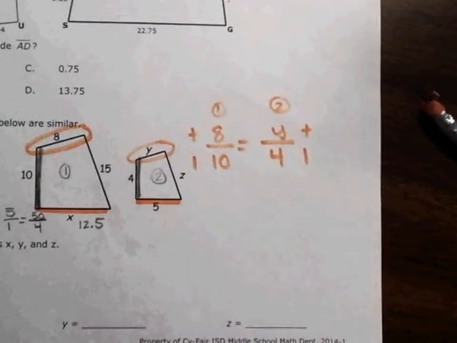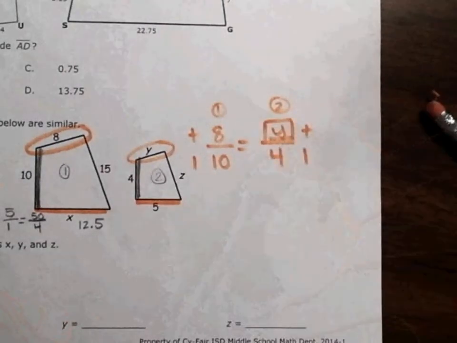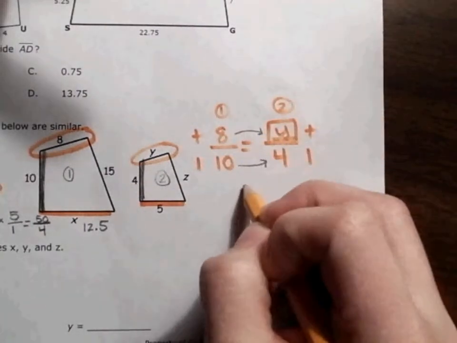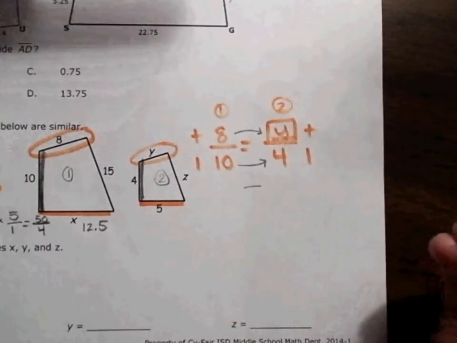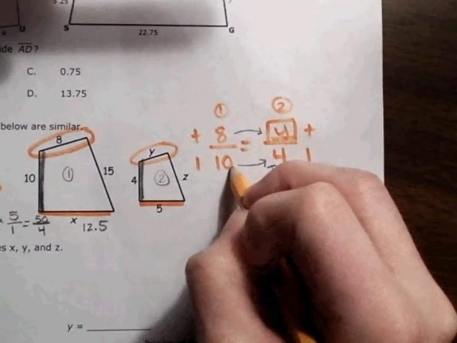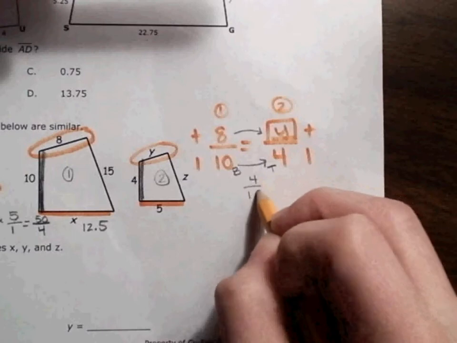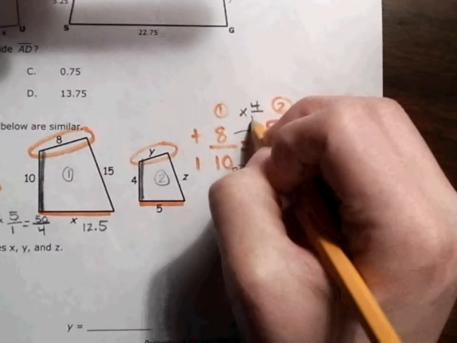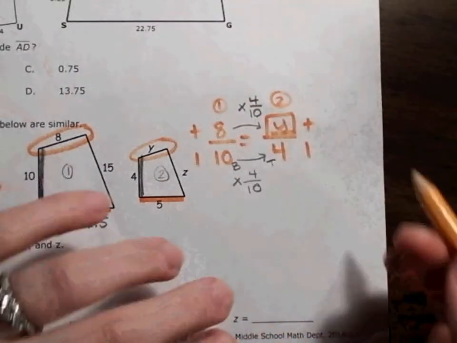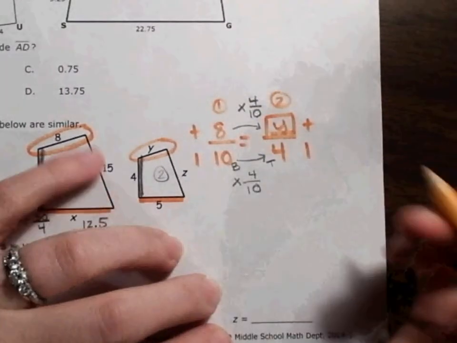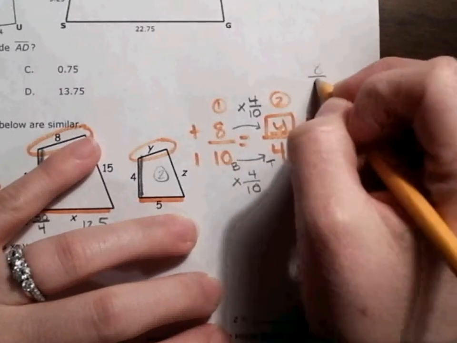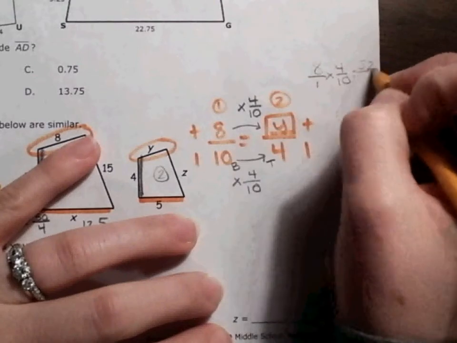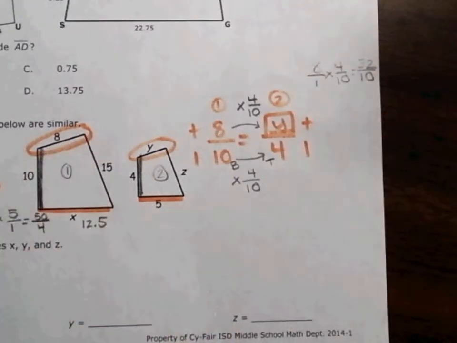Now we have to do what we did already. Let's point our arrow towards our box, because we're going in that direction. Now I'm going to make my fraction out of the top over bottom, so it's going to be 4 over 10. So I'm multiplying times 4 over 10. At the top I have to multiply by 4 over 10. So we have 8 times 4 over 10. 8 over 1 times 4 over 10 gives me 32 over 10.